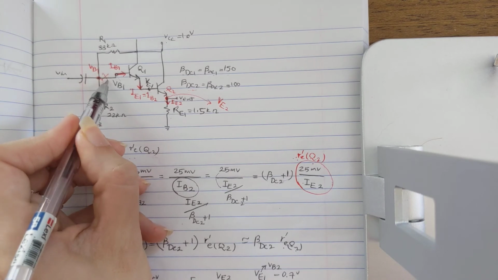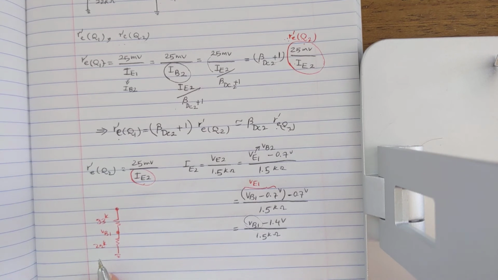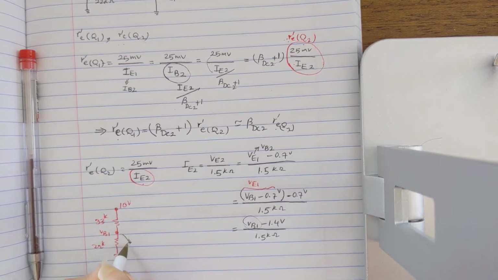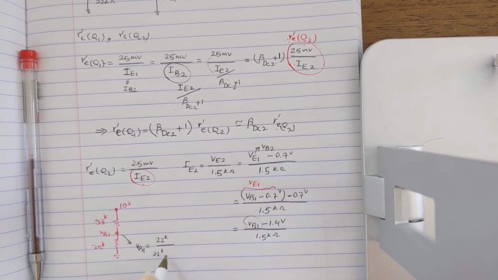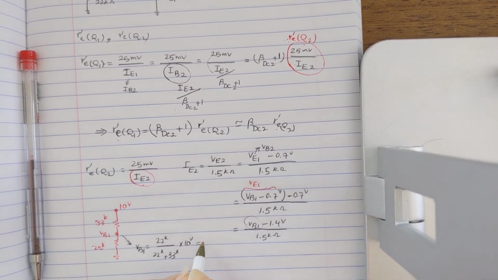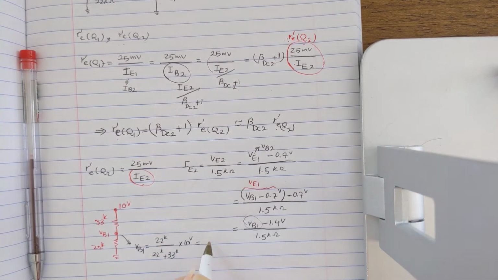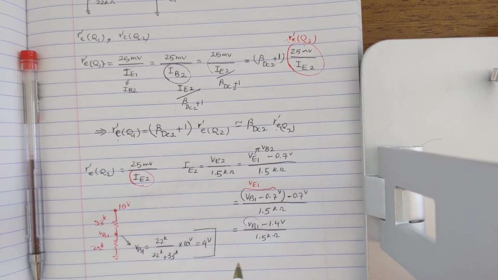As always, it's easier to just ignore this connection because IB is very small. So VB1 is 22K over 22K plus 33K multiplied by 10 volt. This becomes 4 volt. So VB1 is 4 volt.